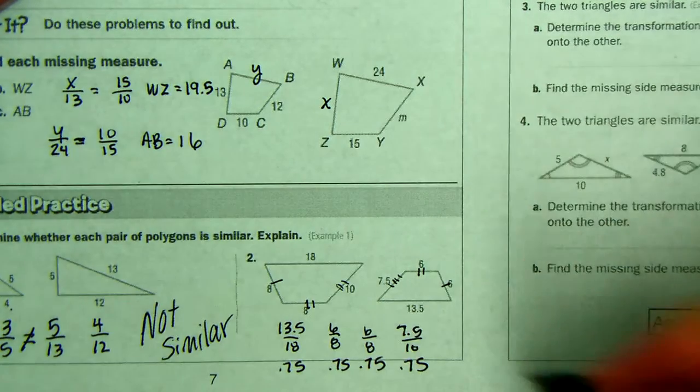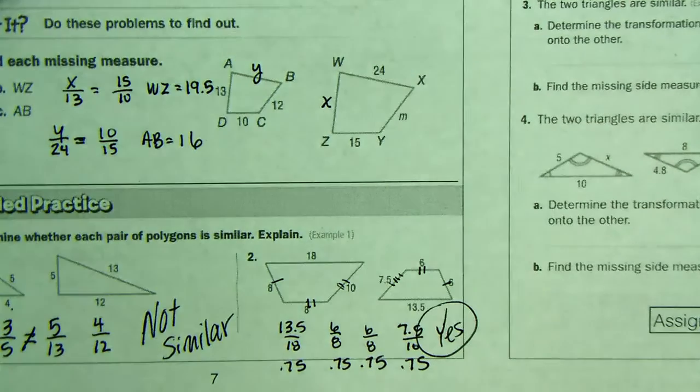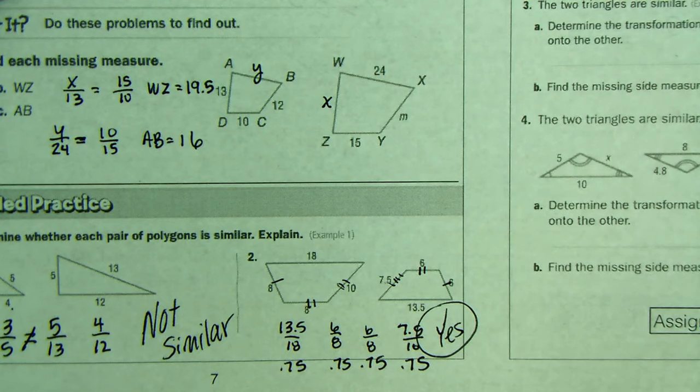All right, moving right along on the last slide, the two triangles are similar. Notice they tell us they're similar.